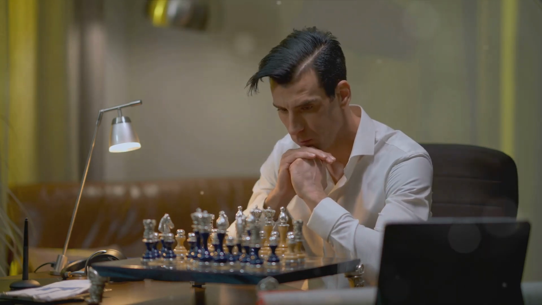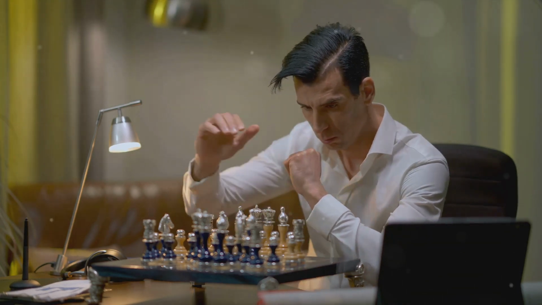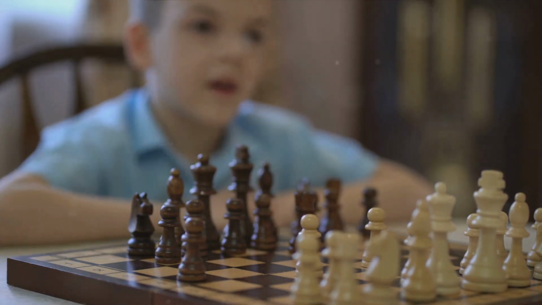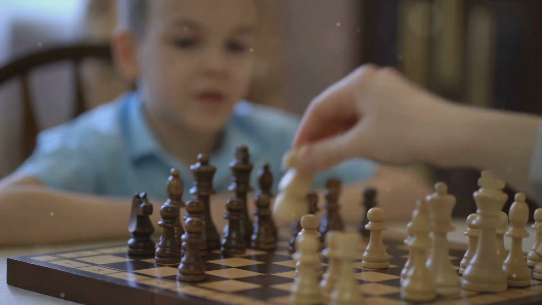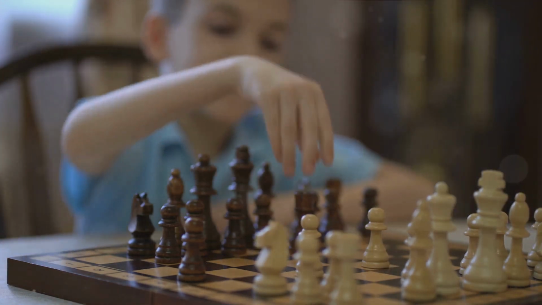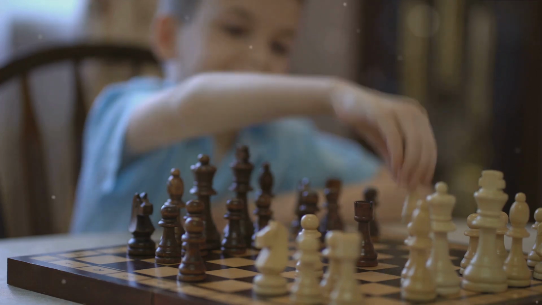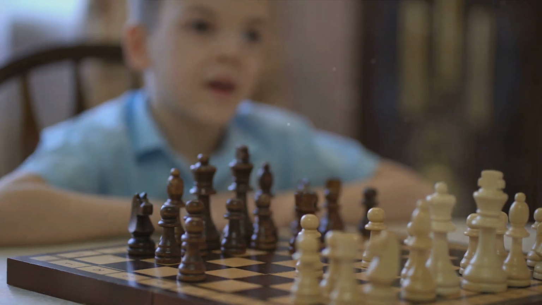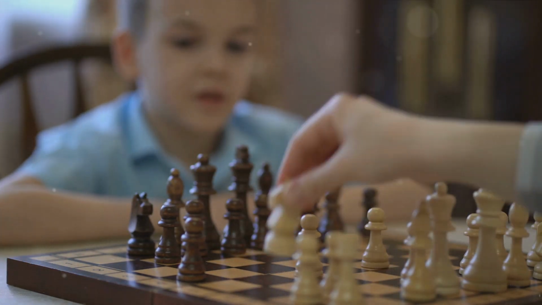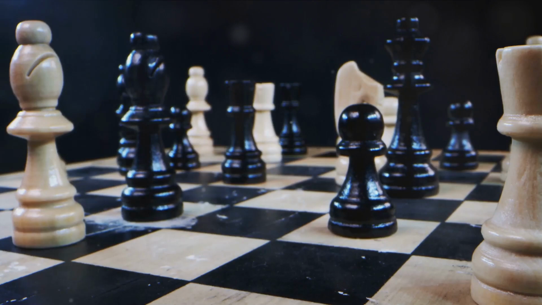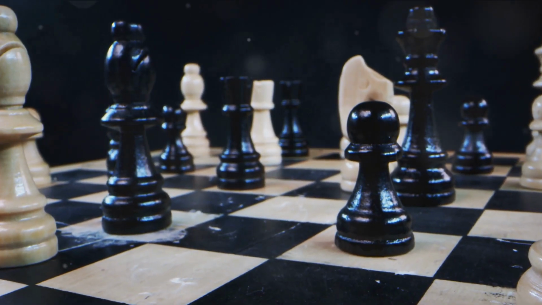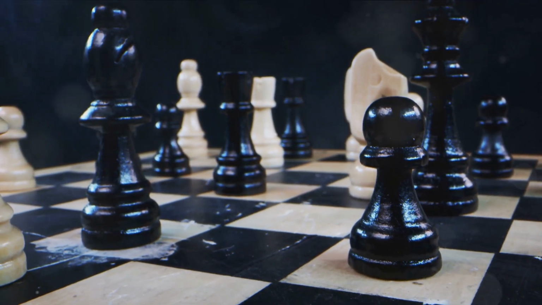Invest time in studying classic games too. These are treasure troves of tried and tested strategies, and they provide invaluable insights into the minds of chess masters. Analyze their moves, understand their strategies, and learn from their triumphs and mistakes. Emulate their thinking processes and apply them to your own games.